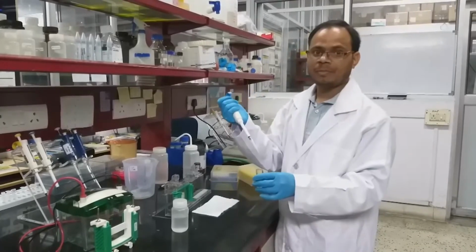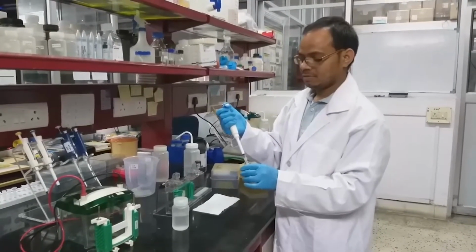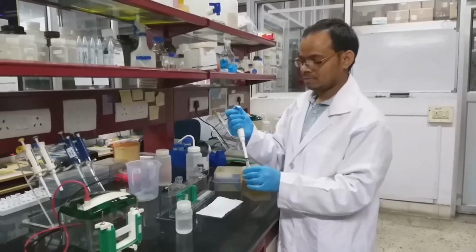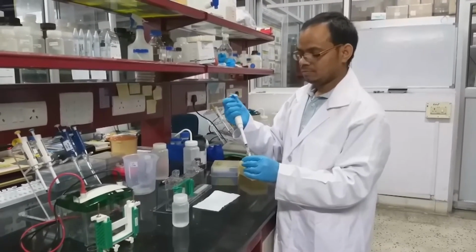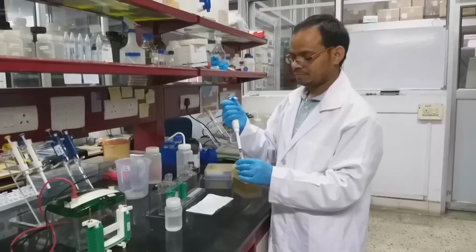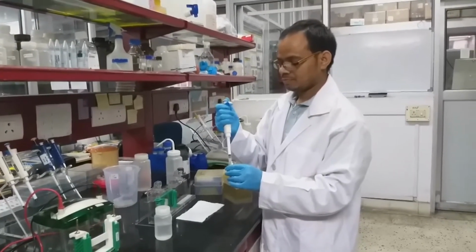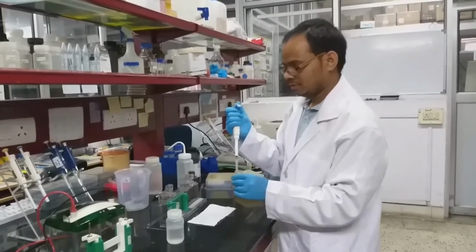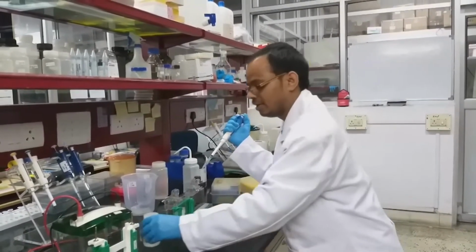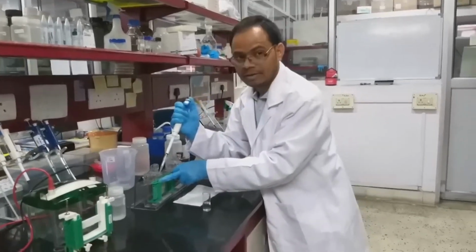We have to mix properly. Then add slowly at one corner.